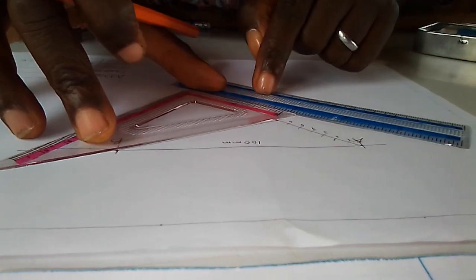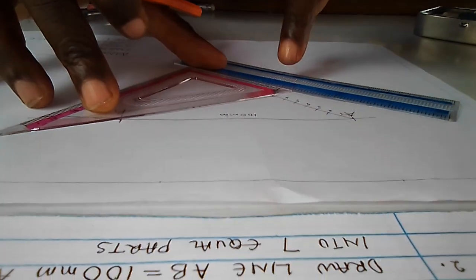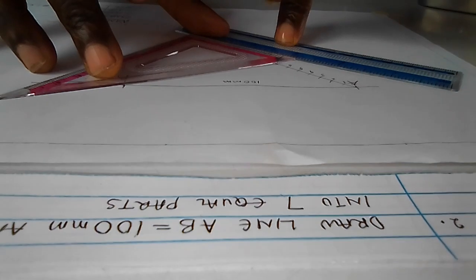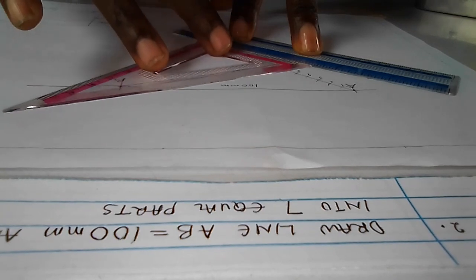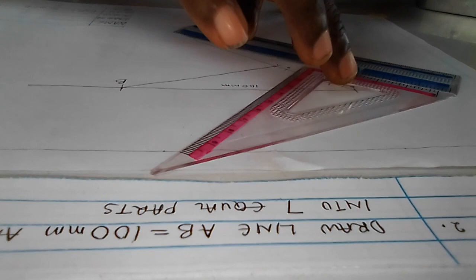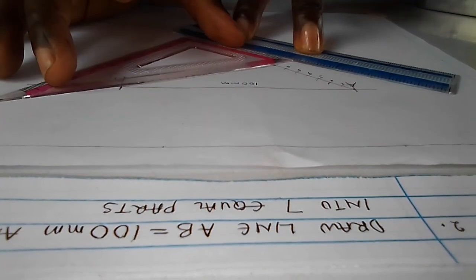As I place my ruler under the set square, I will hold this ruler firm so that it will not move. Only my set square should slide on the ruler. Then with that, I can now take the divisions.